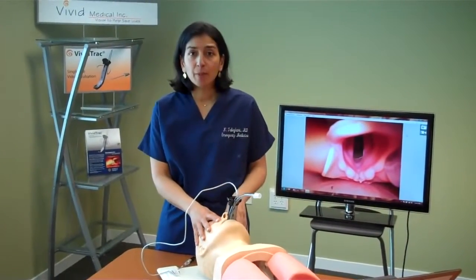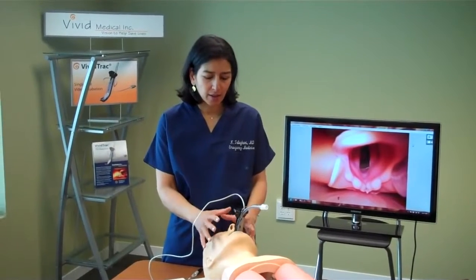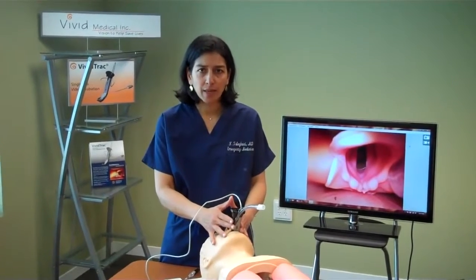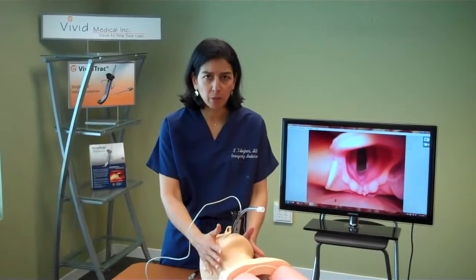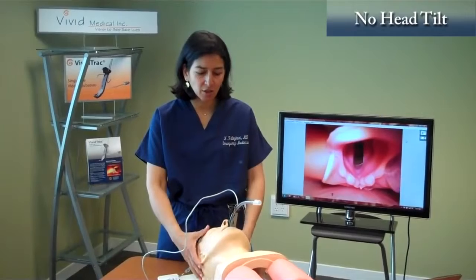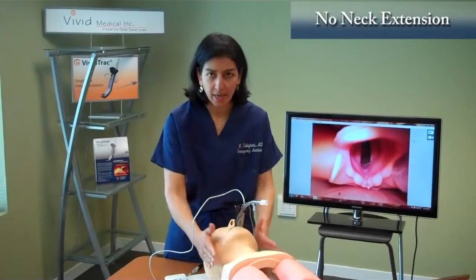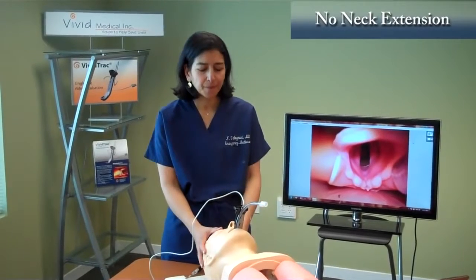So let me tell you about a couple of pearls and a pitfall. One of the first pearls is that this device can be used to intubate a patient who's in C-spine immobilization. You do not need a head tilt, you do not need neck extension, and the device will go in without any difficulty, and it's ideal for a C-spine immobilized patient.